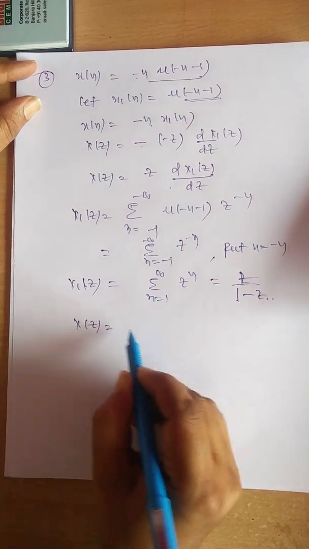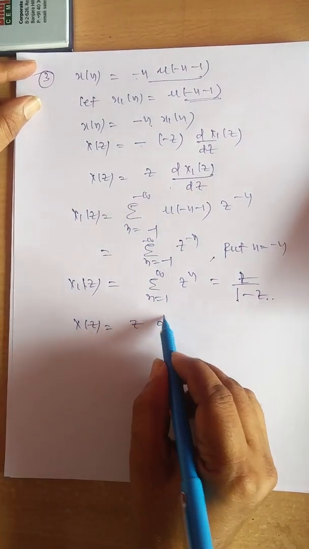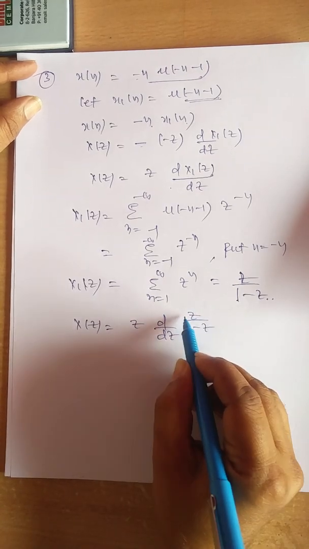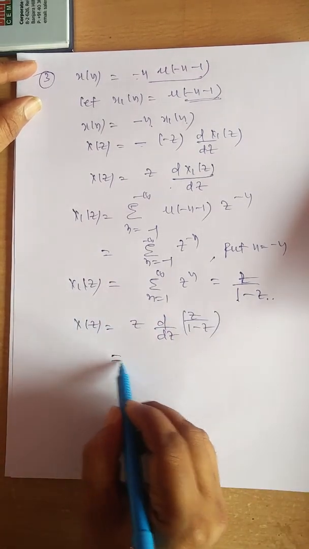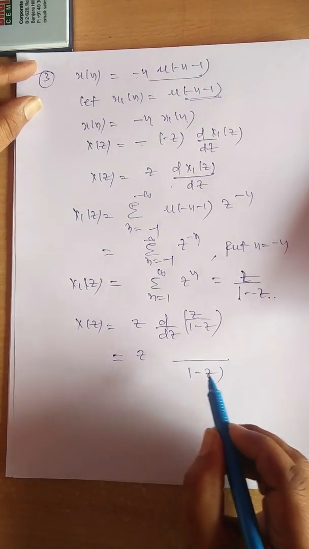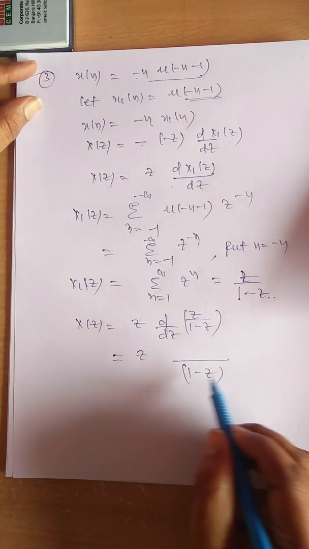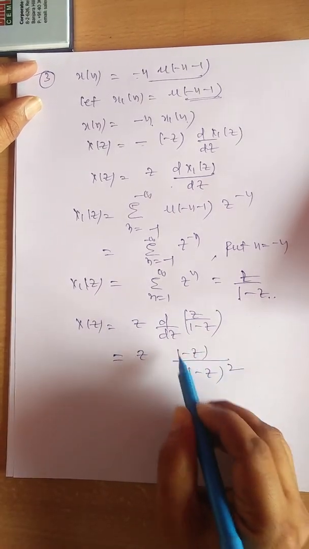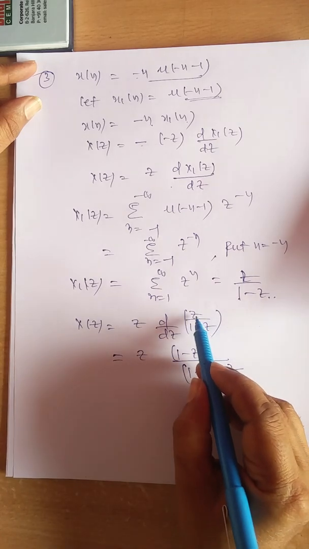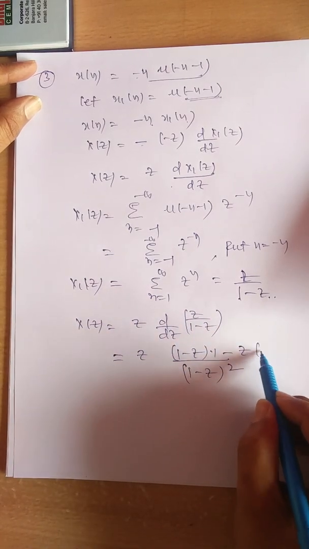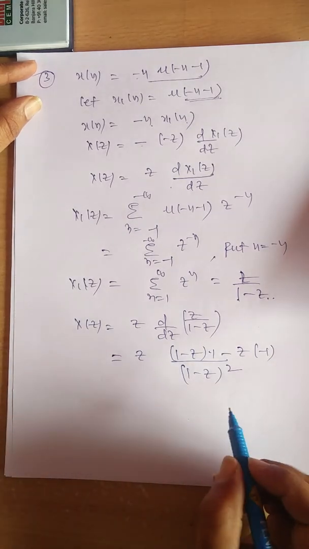Put this in this equation, you get X(z). X(z) is equal to z into the differentiation of z divided by 1 minus z. This z, you keep it as it is. Differentiation of z divided by 1 minus z is 1 divided by (1 minus z) whole square. Keep the denominator as it is, differentiation of the numerator is 1, minus numerator, differentiation of the denominator is minus 1.